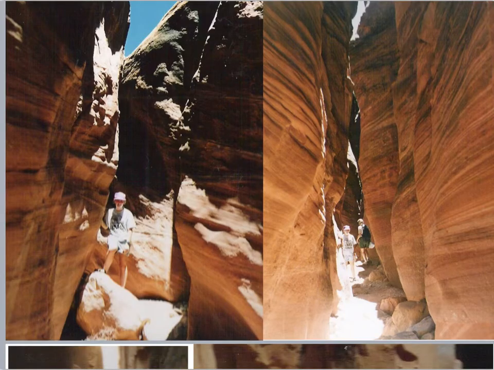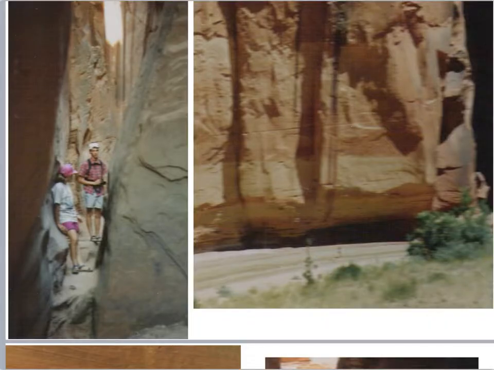Slot canyons form when it rains in the desert. The soil can't soak up a lot of the rain, so we get a lot of flash flooding. This is all sandstone, and the sandstone can get carved very easily by the water. So the water comes in, flash floods, and within seconds, you might be under 50 feet of water if you're caught in one of these floods.